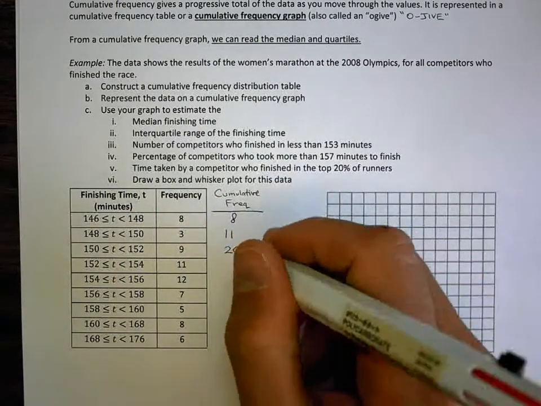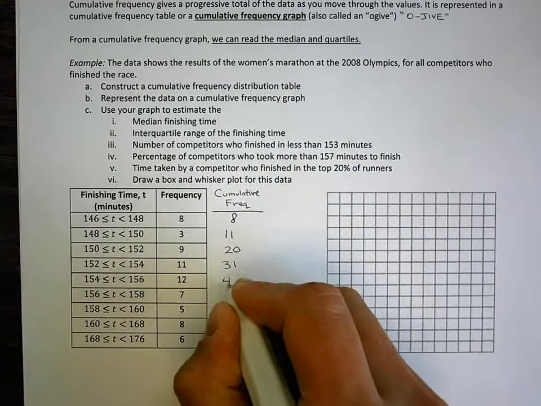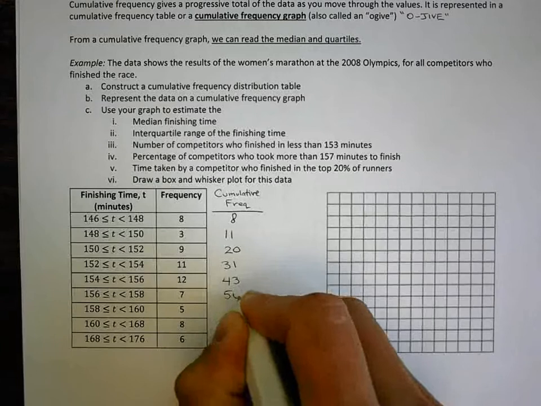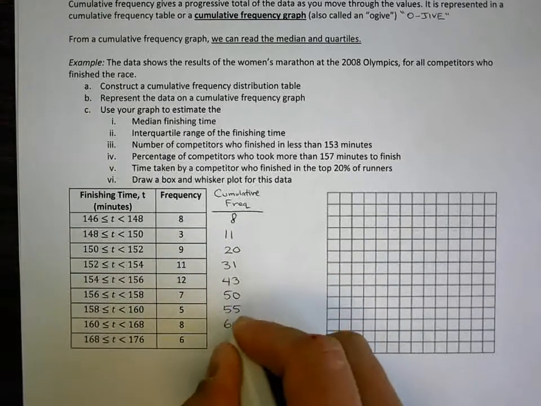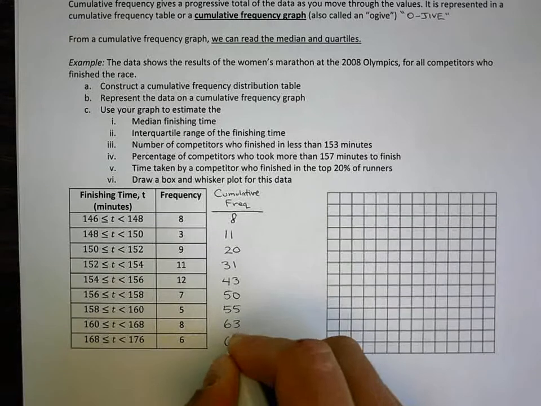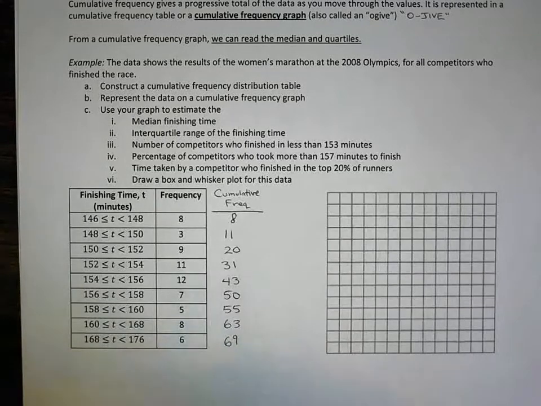I think you can see how this is going. We keep adding the next value to my cumulative total. And then we end up, by the end of 176 minutes, with 69 competitors who have finished the race. So let's make a quick note here.